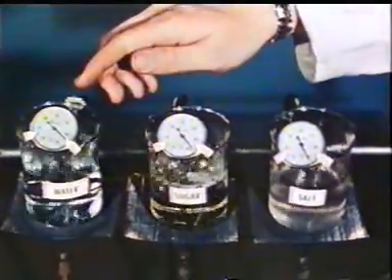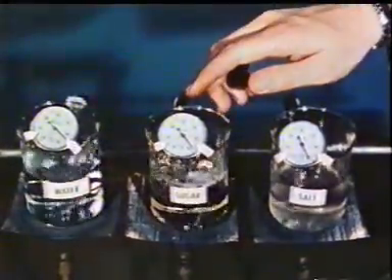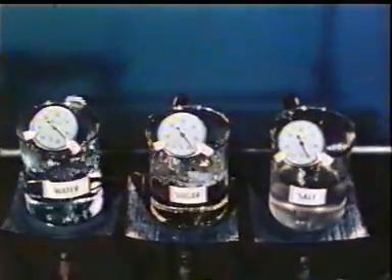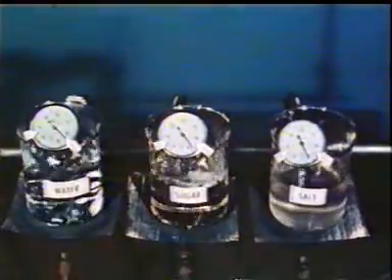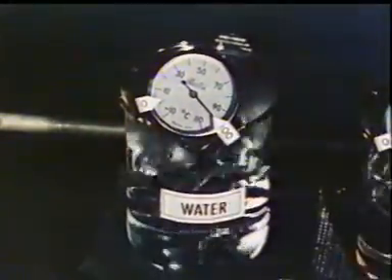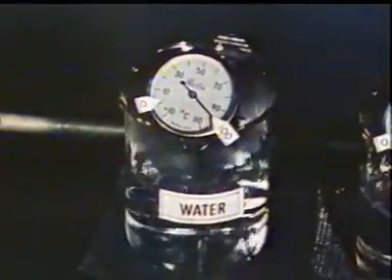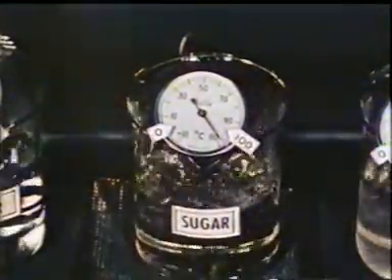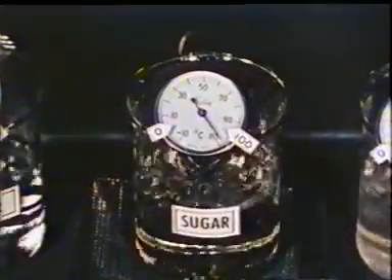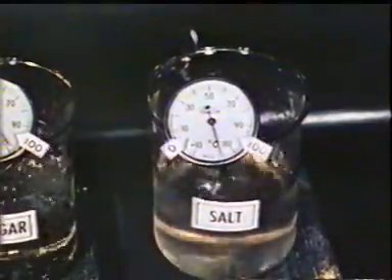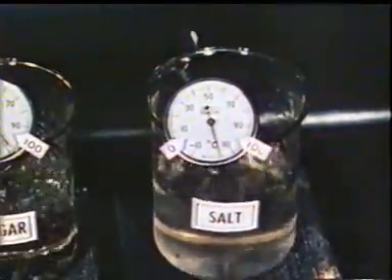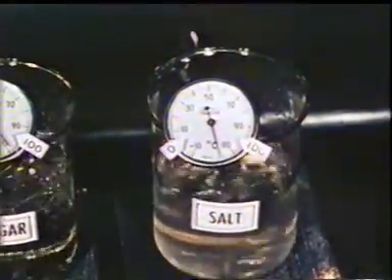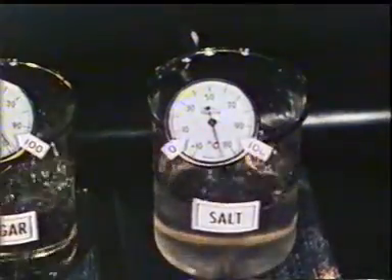Here we have boiling water, a boiling sugar solution, and a boiling salt solution. The sugar and salt solutions are of equal molecular concentrations. The beaker of water boils at 100 degrees centigrade, which is normal in this location. In this beaker, the sugar has raised the boiling point of water to more than 100 degrees centigrade. However, in this salt solution, a salt, calcium chloride, has raised the boiling point of water even higher than the sugar solution. The chemist calls this an abnormally high boiling point rise.